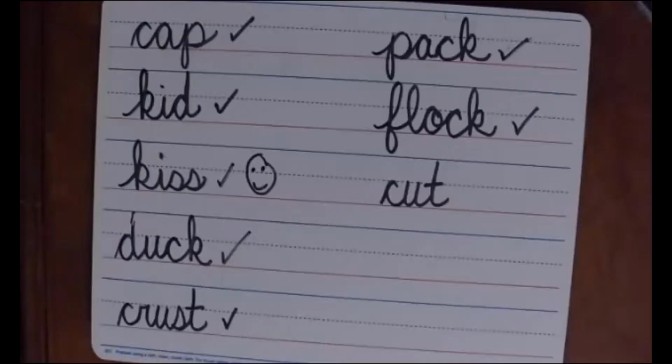Our next word is cut. I need to get my hair cut. Cut. Does your word look like mine? Great job. Give yourself a check.